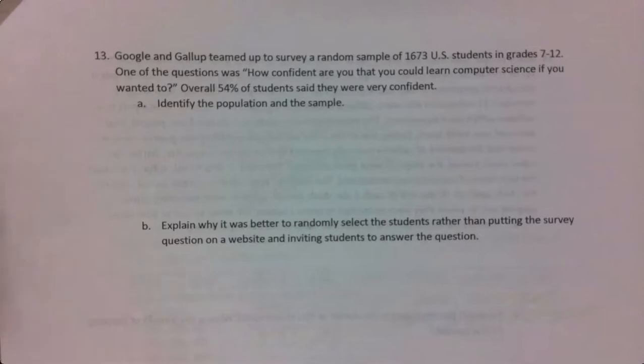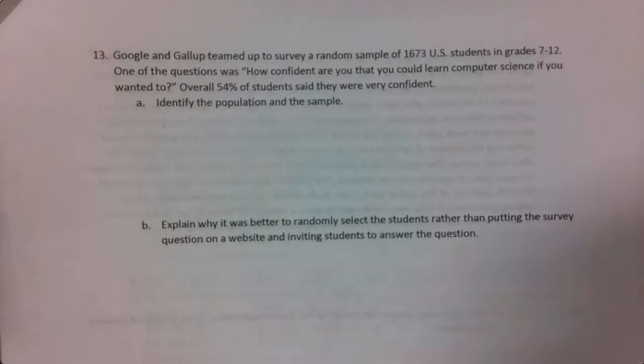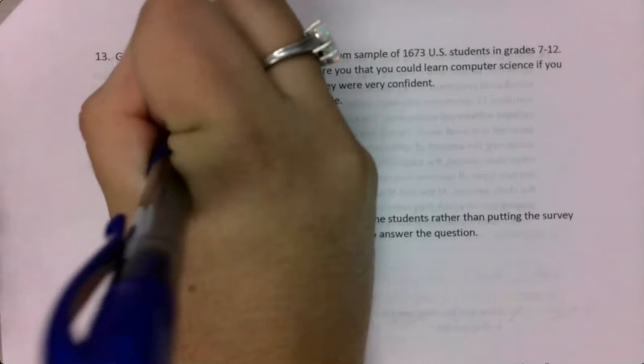Okay, so next one is Google and Gallup teamed up to survey a random sample of 1,673 U.S. students in grades 7 through 12. One of the questions was, how confident are you that you could learn computer science if you wanted to? Overall, 54% of the students said they were very confident. A wants me to identify the population and the sample.